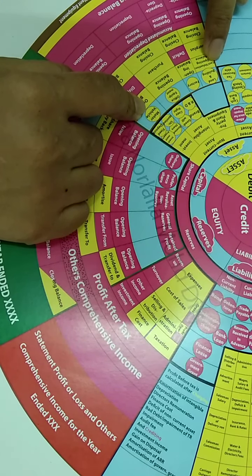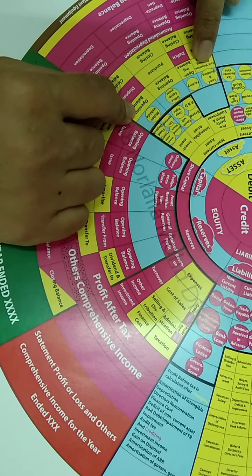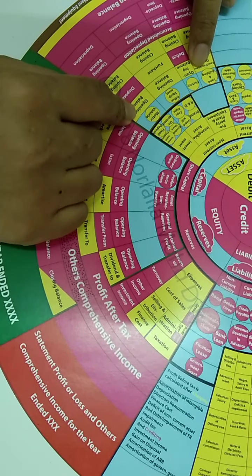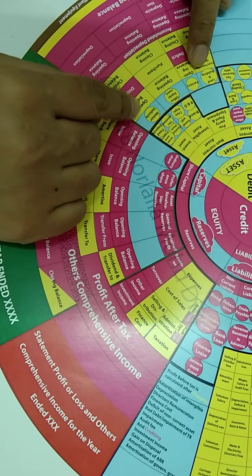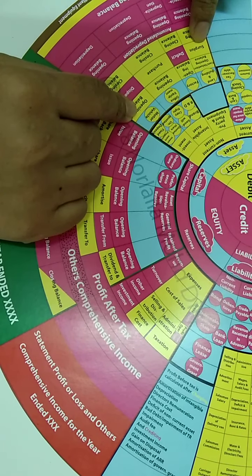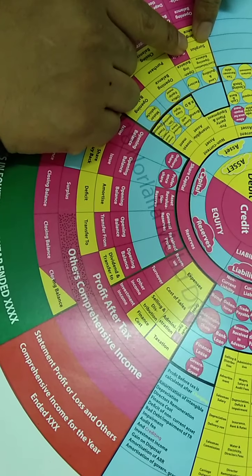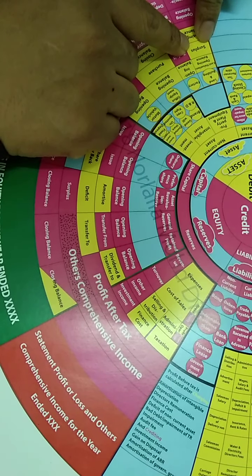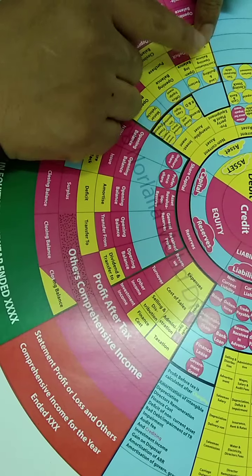Alright, so here you have to show the opening balance. The opening balance must be debit because it's the asset. But then to show the movement, your asset may be increased, maybe because of the surplus. So the surplus here will increase, so it must be debit. It must be debit, meaning it increases your land and building.